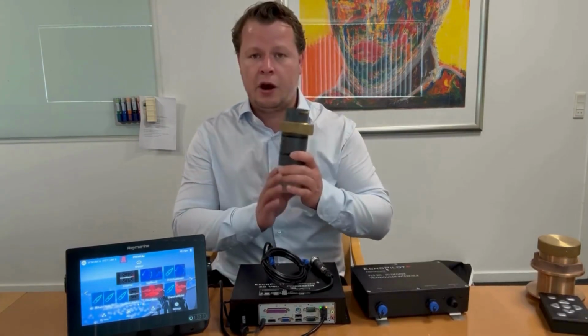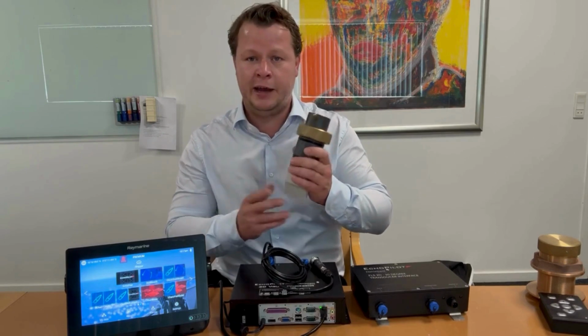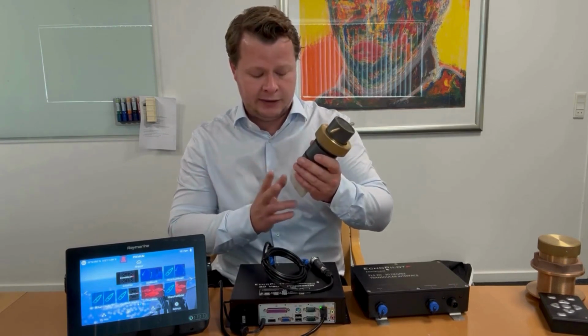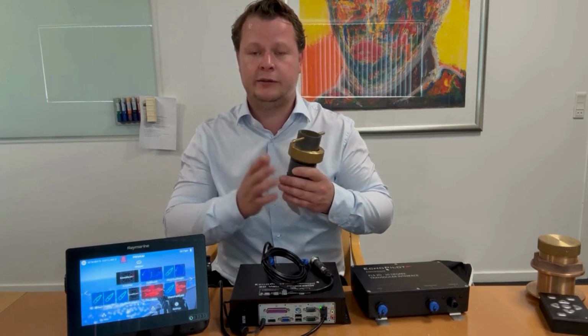So our transducers, they transmit sound frequencies at 200 kilohertz, and they transmit and receive these sound waves to be able to pick up all the data and analyze how the seabed is looking coming up ahead.